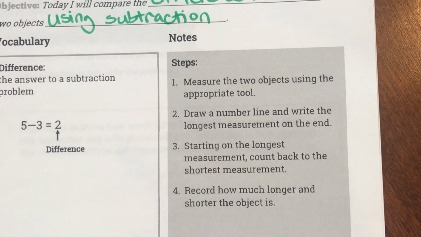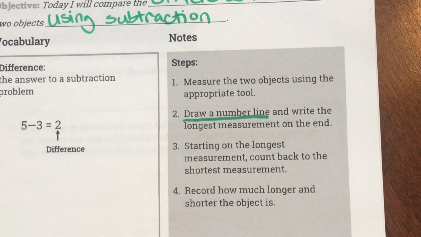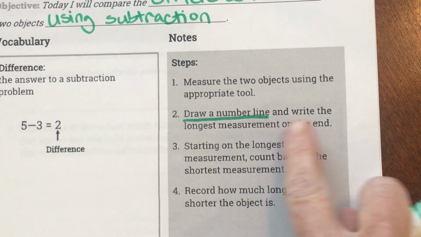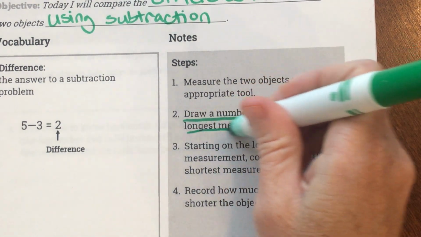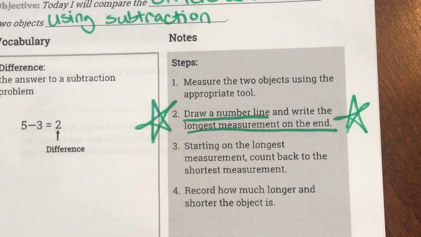Okay, so I want us to look at that. Today we're going to actually have to draw our number lines. We have not been doing that yet. They've been giving them to us. Today we're going to start to draw them. But what do they tell us? They say, and write the longest measurement on the end. I'm going to put some stars by that, boys and girls, because that's really, really important that we pay attention to that.